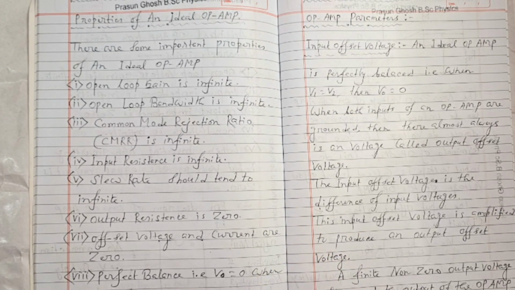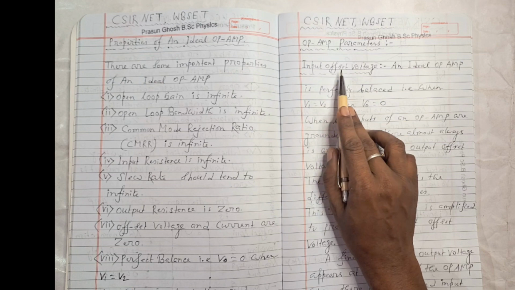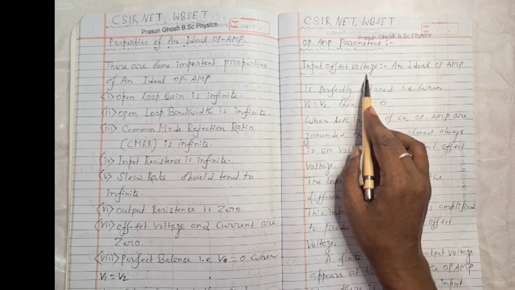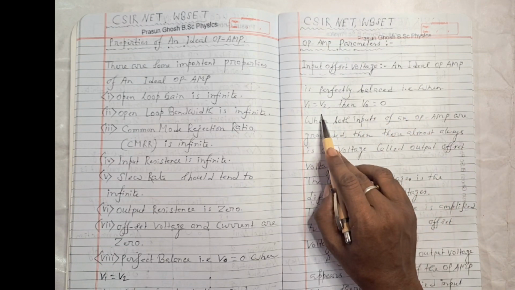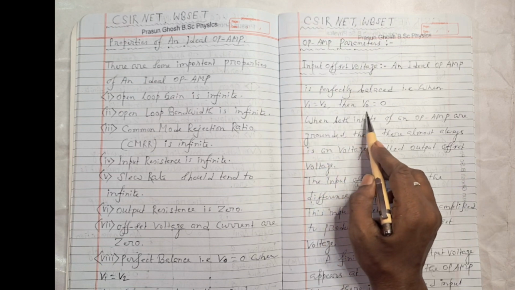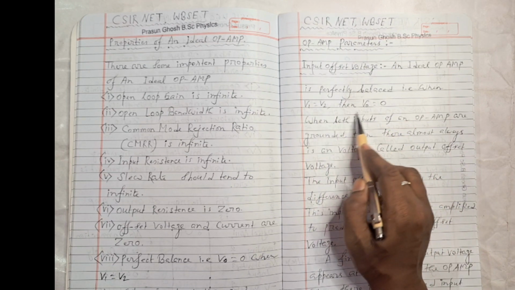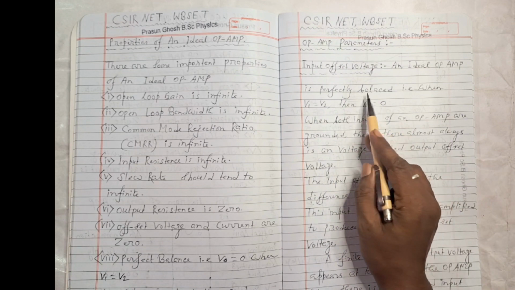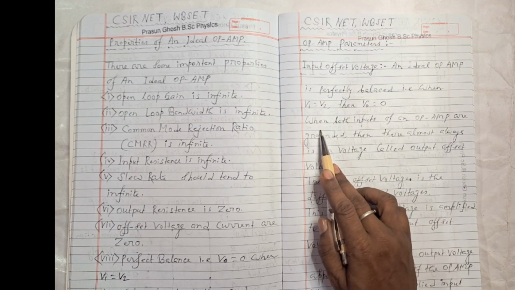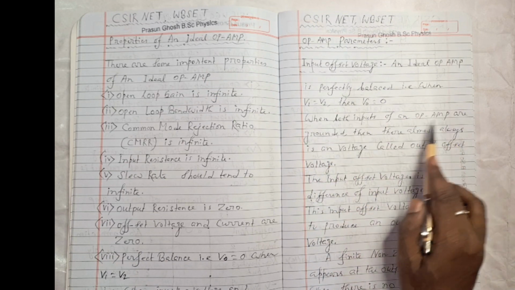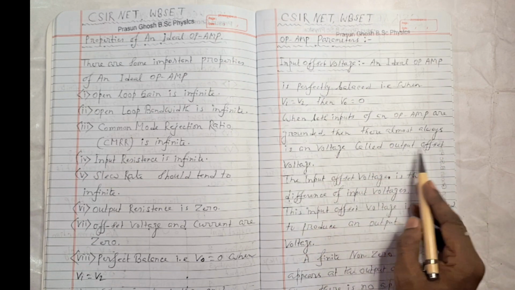Now the opamp parameters. Number one is input offset voltage. An ideal opamp is perfectly balanced when V1 and V2 are equal, that is V0 equals 0. That is, when the input voltages are equal and the output voltage is 0, then we get the input offset voltage. In practice, when both inputs of the opamp are grounded, there is almost always some voltage, and this is called the output offset voltage.